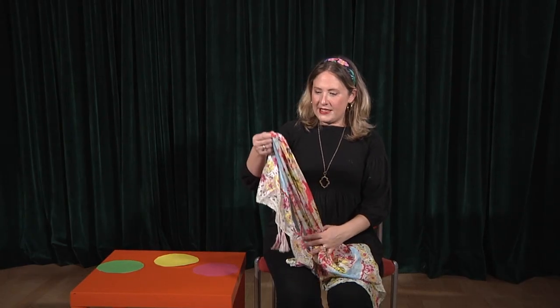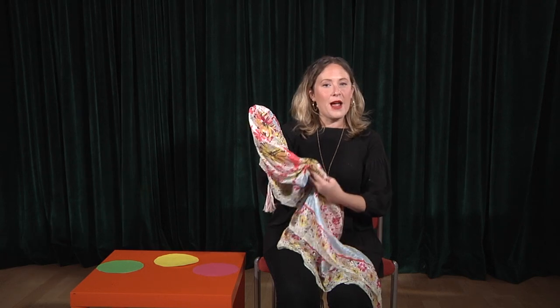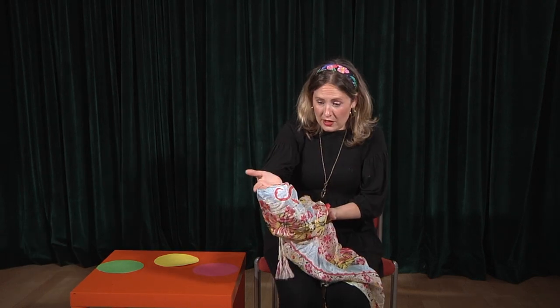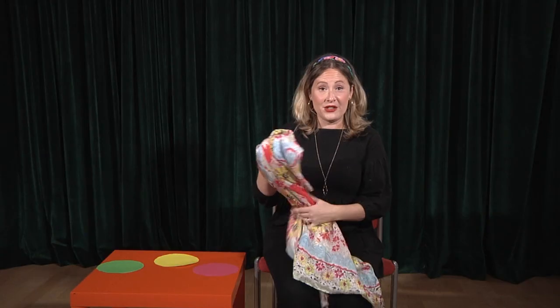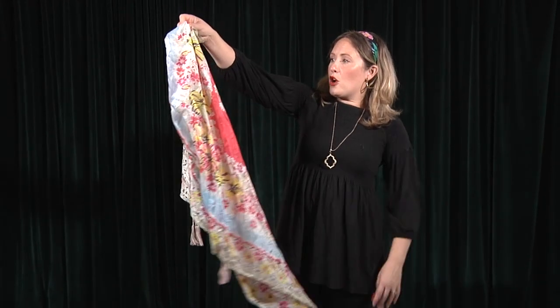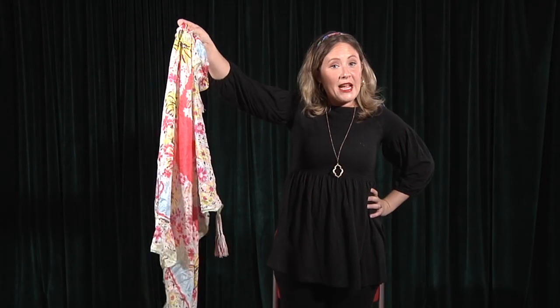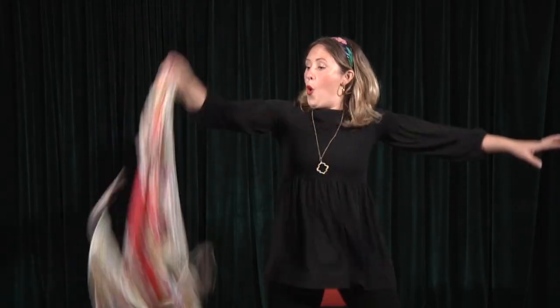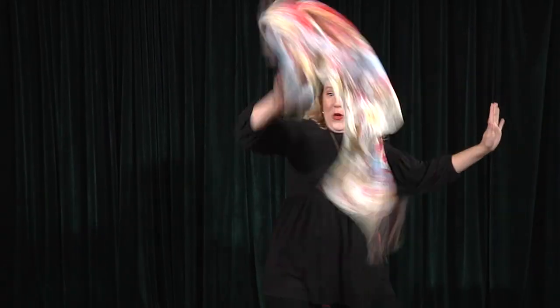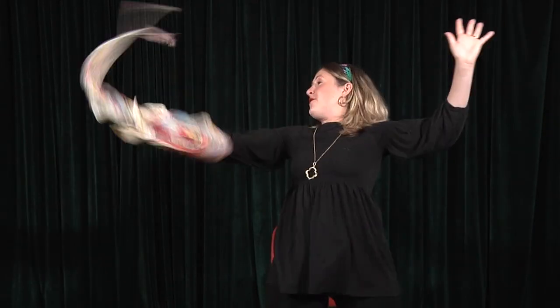Choose one, doesn't matter. And then I'm going to take my scarf and I'm going to make a visual representation of this sound. So we are going to say that a bird is fast in this case. So I'm going to take my scarf and I'm going to make it go very fast like a bird. Ready? It's flying everywhere. Oh! As you can see, this may get a little wild.